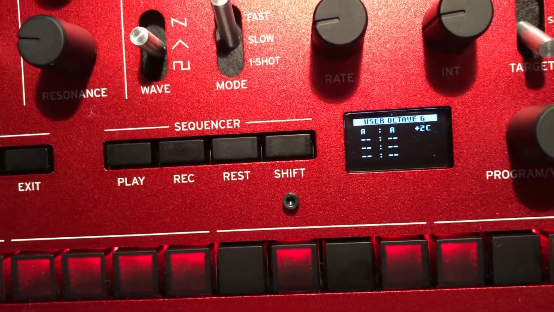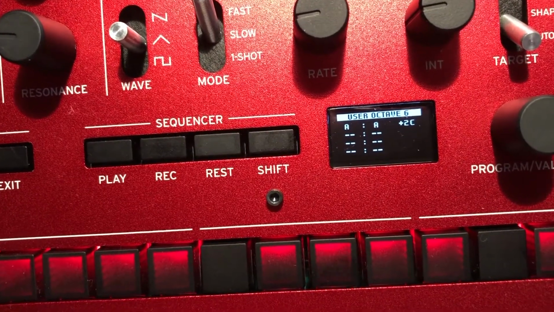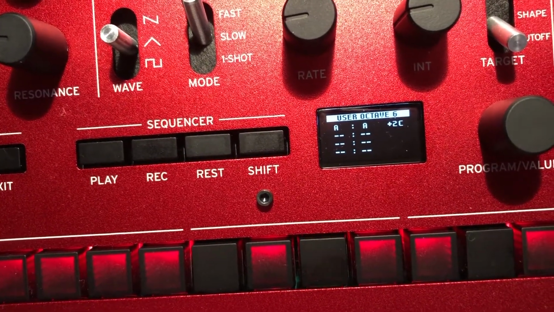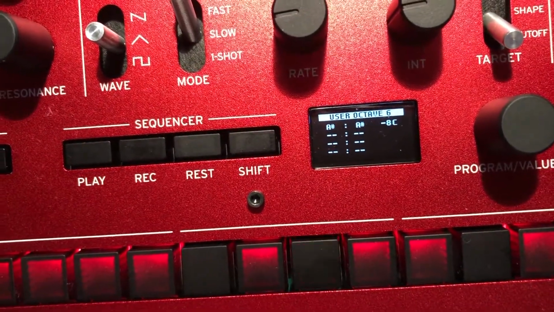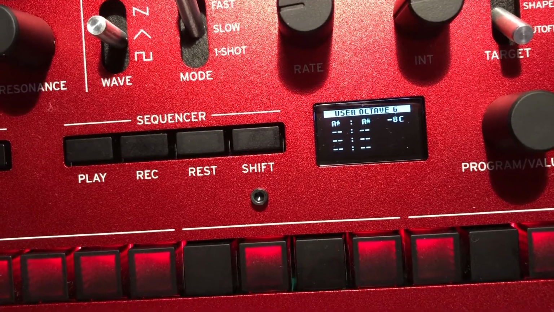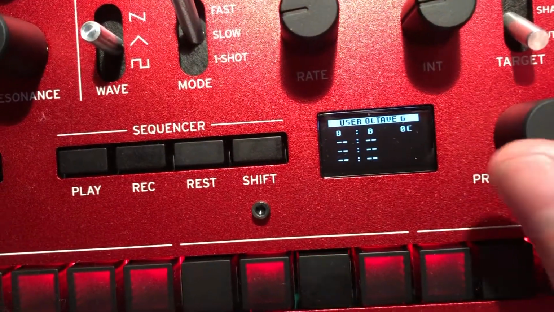The sixth scale degree is sometimes defined as an A sharp tuned negative 8 cents, like that. And sometimes as B, tuned negative 40 cents.